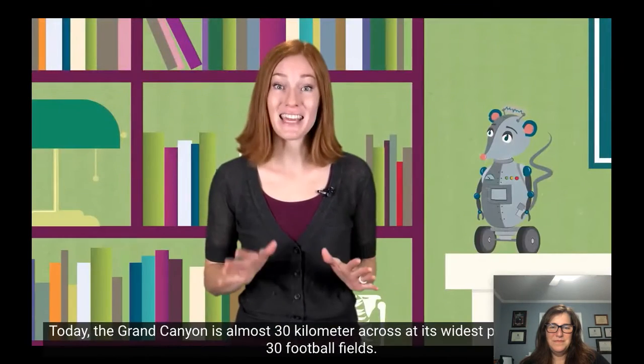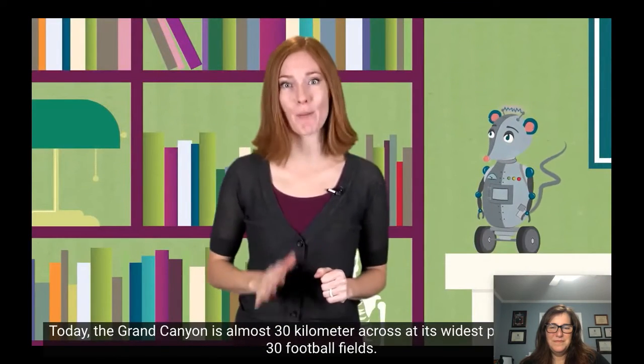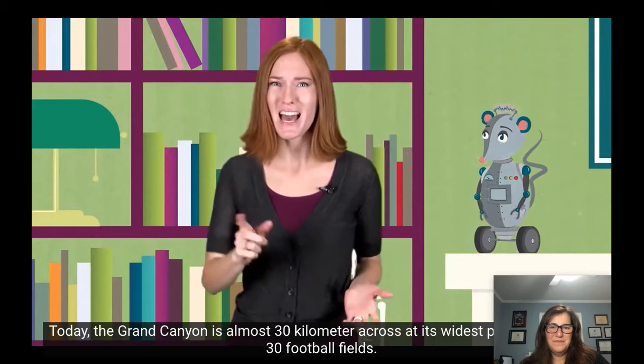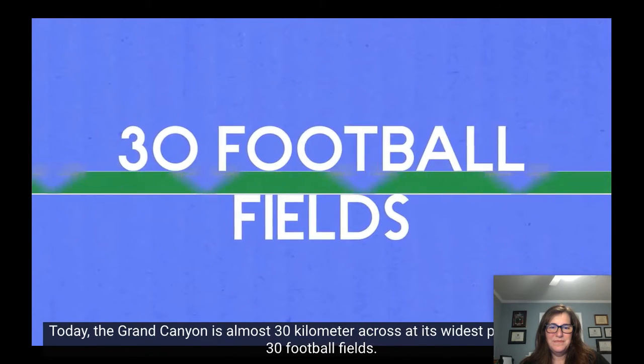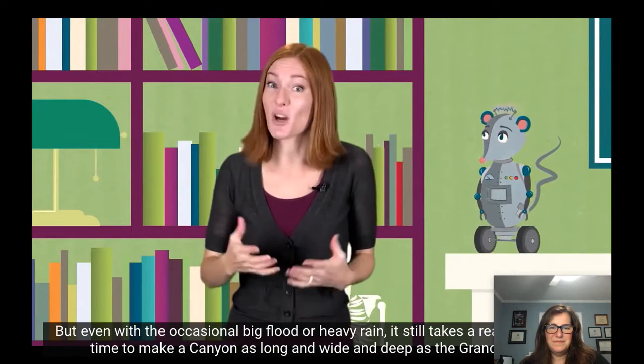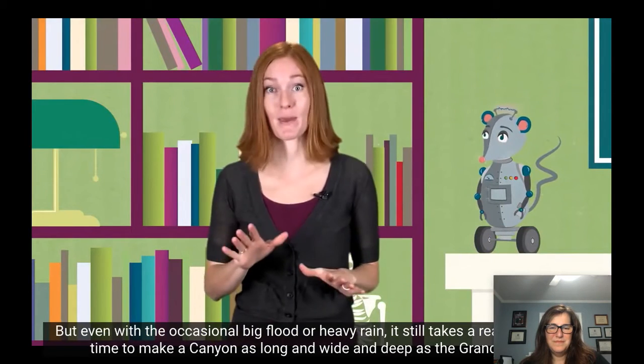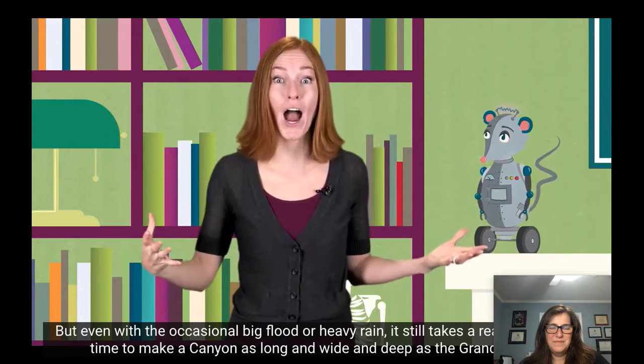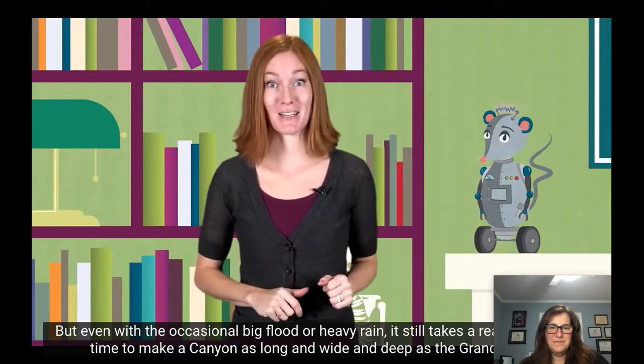Today, the Grand Canyon is almost 30 kilometers across at its widest point. That's like 30 football fields. But even with the occasional big flood or heavy rain, it still takes a really, really long time to make a canyon as long and wide and deep as the Grand Canyon. Scientists are pretty sure that the canyon started forming 5 to 6 million years ago.